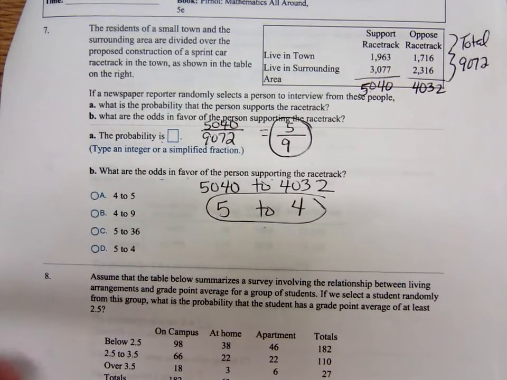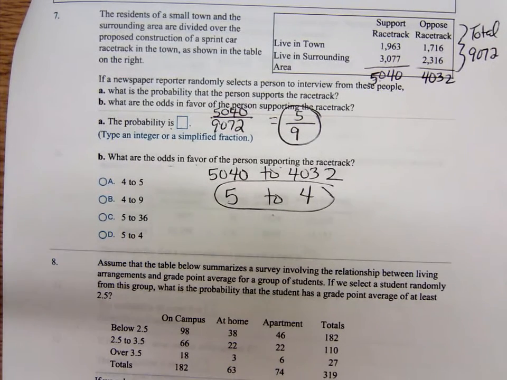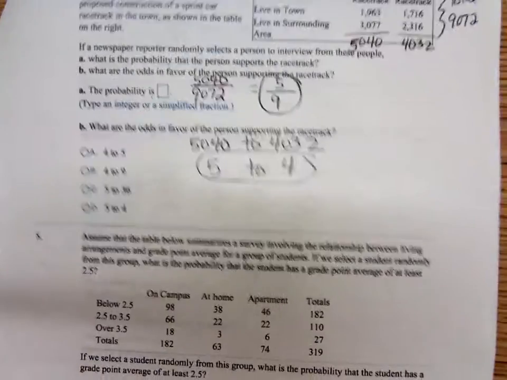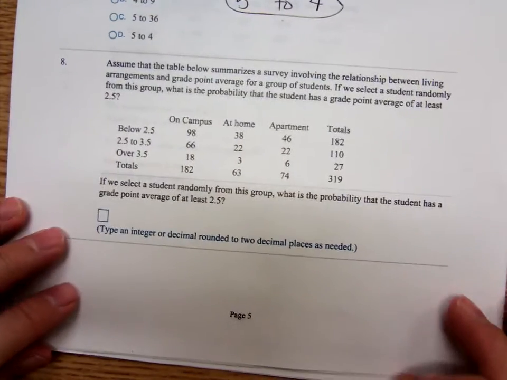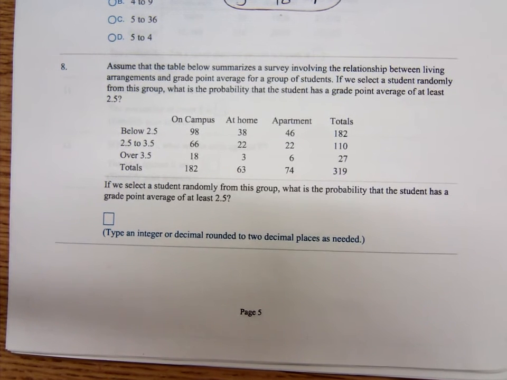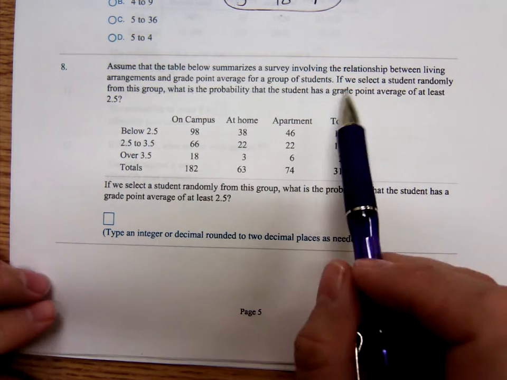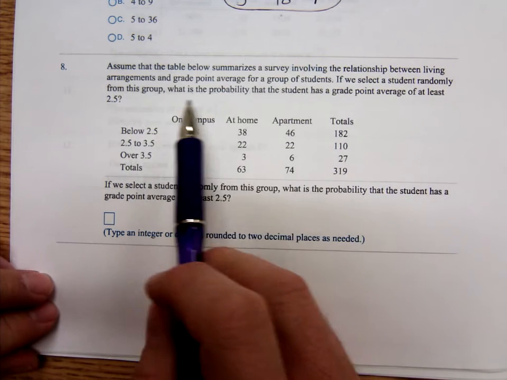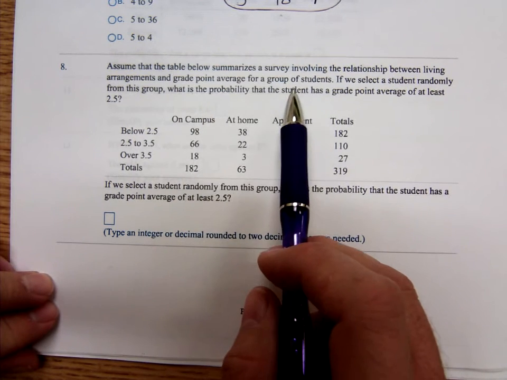Let's see, problem number 8. Assume that the table below summarizes a survey involving the relationship between living arrangements and grade point average for a group of students.